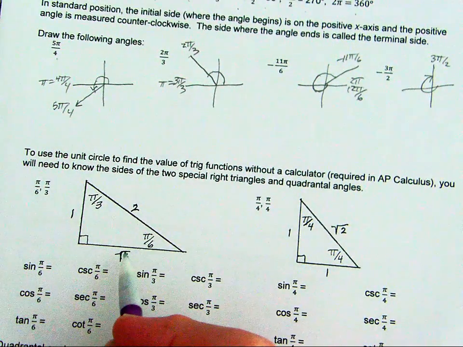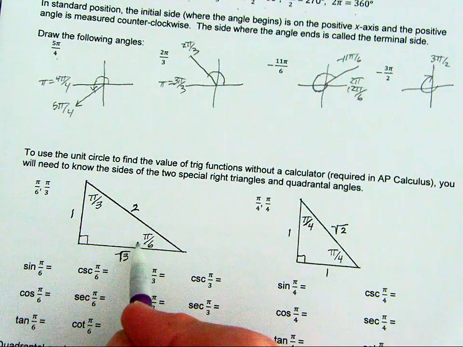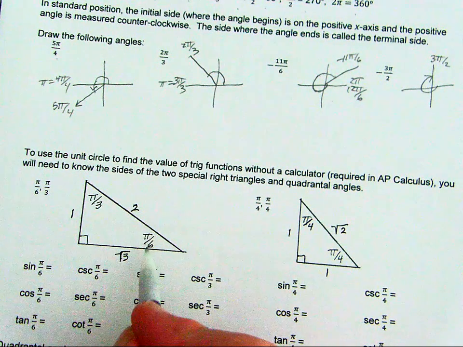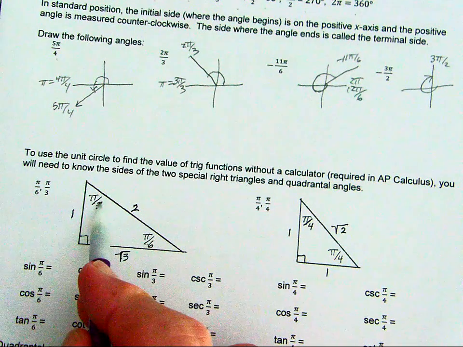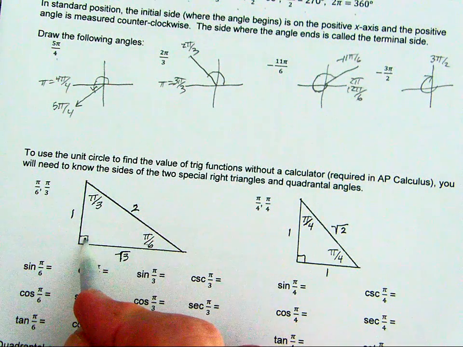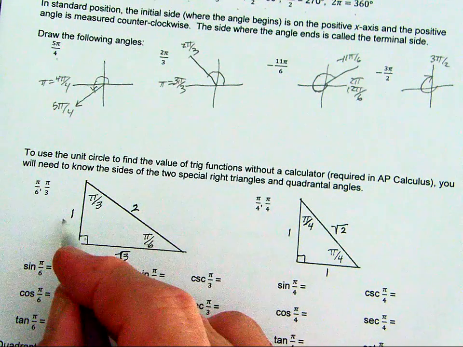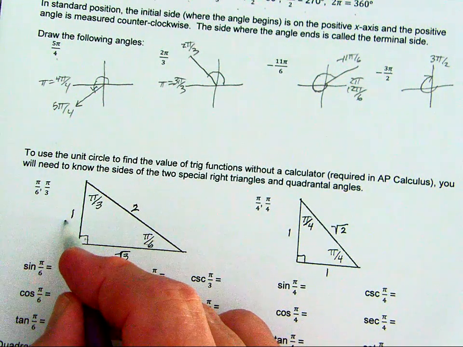We have 2 special right triangles. You did these in geometry, we did these in trig. One is a 30, 60, 90 triangle. Now here, I put those down in radians. So 30 is pi over 6, 60 is pi over 3. There's our right angle. In a 30, 60, 90 triangle, opposite pi over 6 is the short leg.